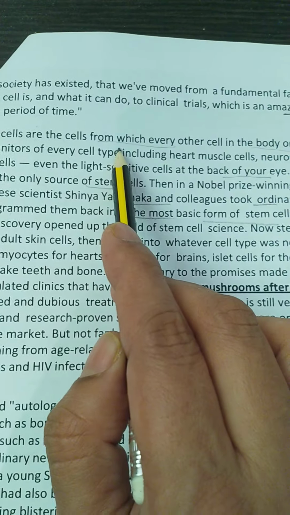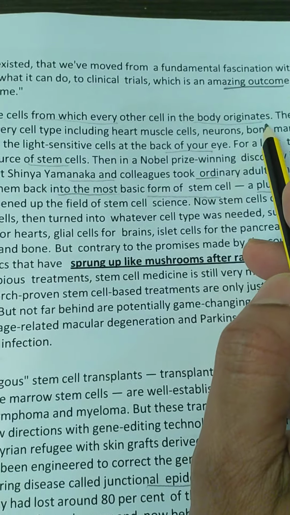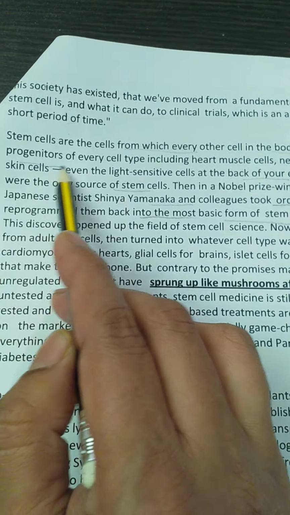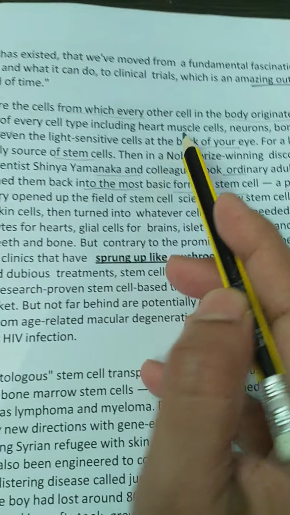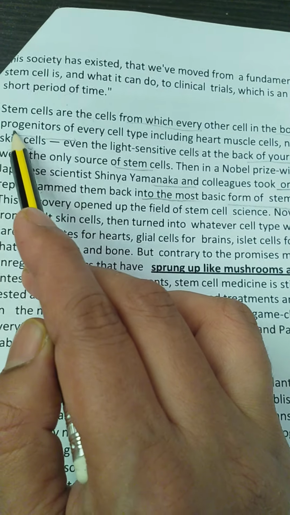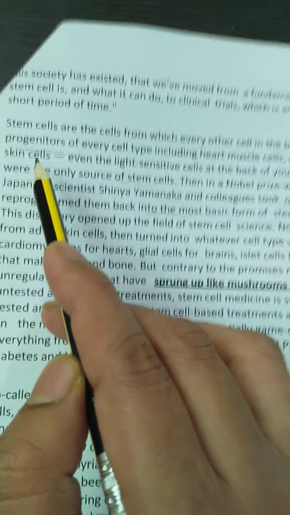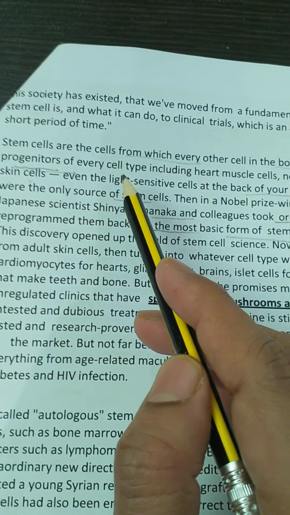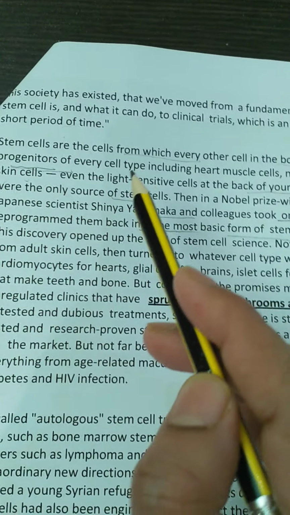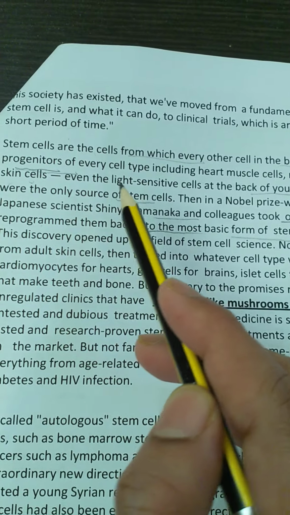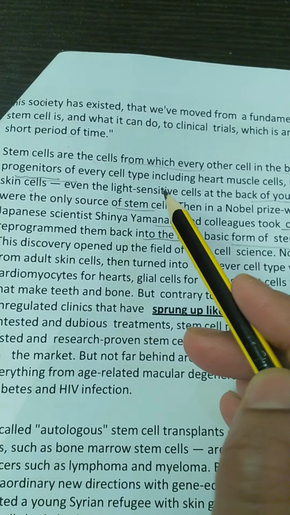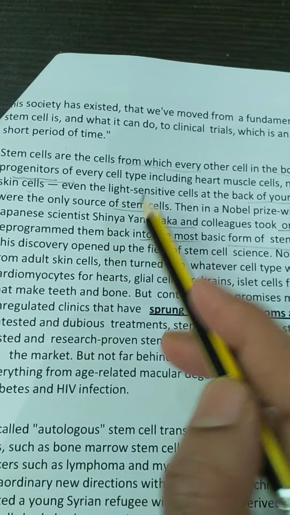Stem cells are the cells from which every other cell in the body originates. They are the progenitors of every cell type, including heart muscle cells, neurons, bone marrow cells, and skin cells. If you don't know this word, whenever you are practicing with extracts like this, just try to write down each vocabulary word, look for its synonyms and meaning, write it in a notebook, and try to practice at least 10 words daily. Then whenever you are doing another extract, it will be easy for you to understand the meaning and get the answer easily.